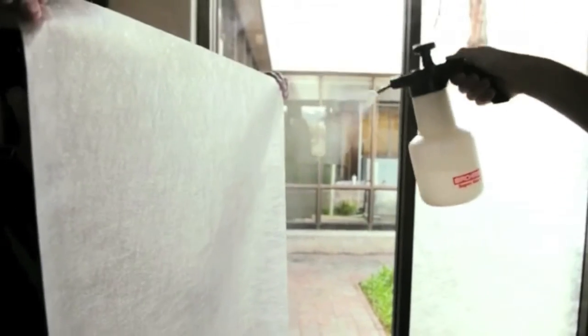3form can also provide gecko pre-cut to size. When ordering, simply provide your final dimensions, and the material will come cut and ready to go.